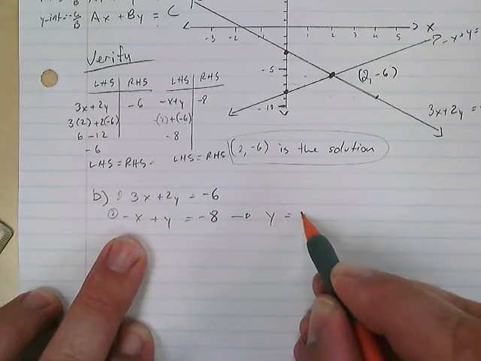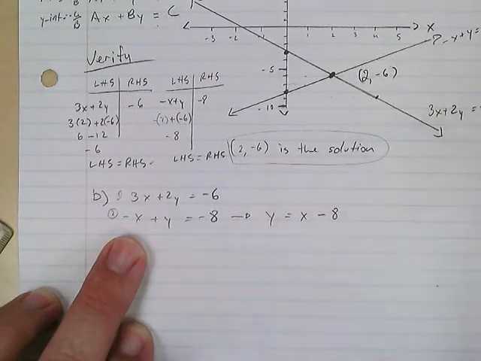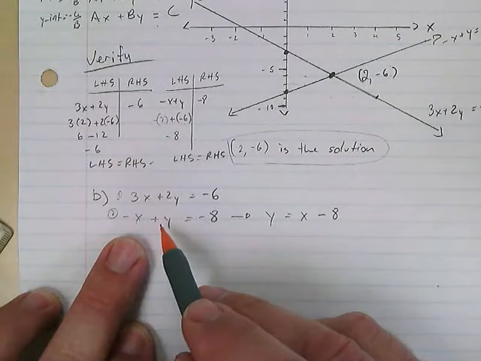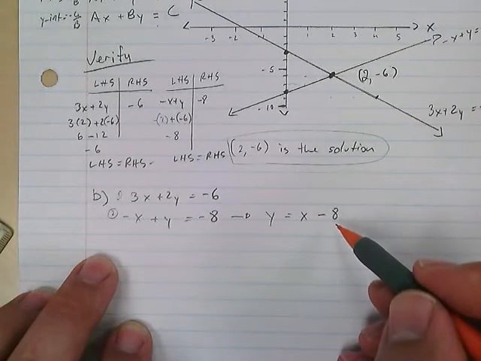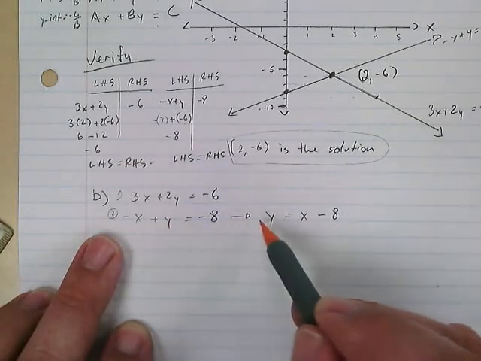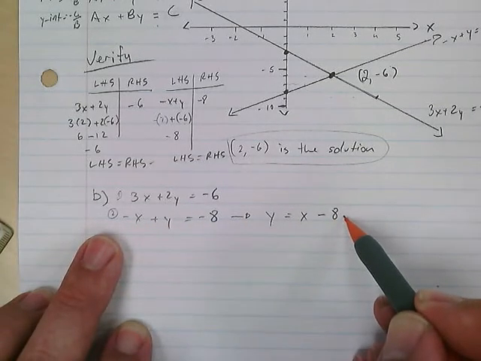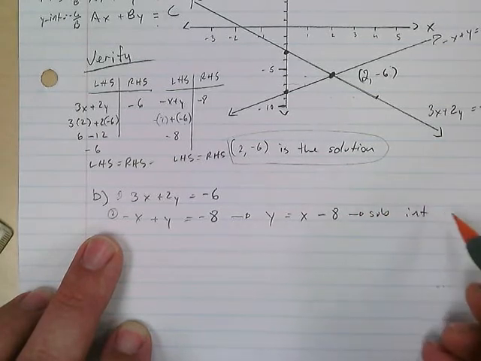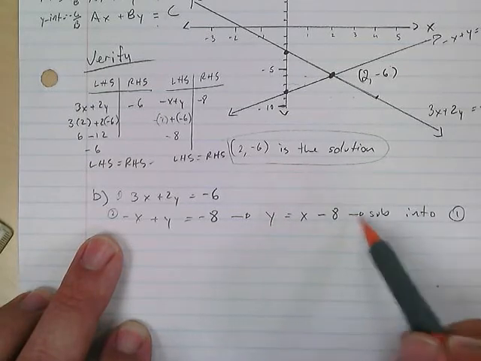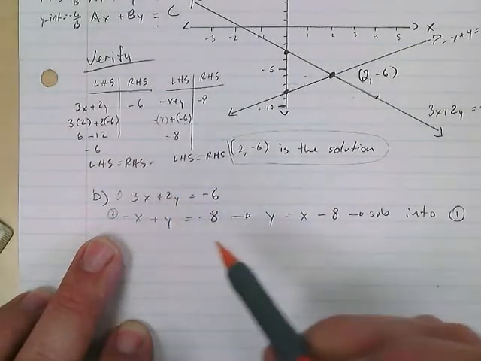So y is equal to x minus 8. Okay, that's the easiest course of action here. You will have no fractions and nothing. Since you isolated the second equation, this one now goes, right, sub into the first one. That's what you're going to do. You're going to take this and substitute it into the first equation.